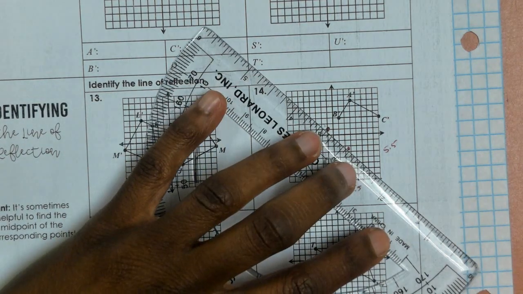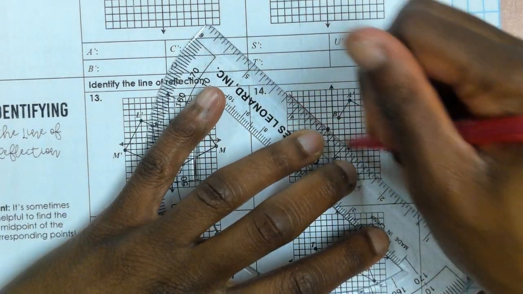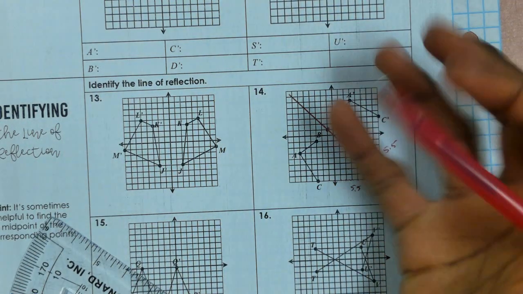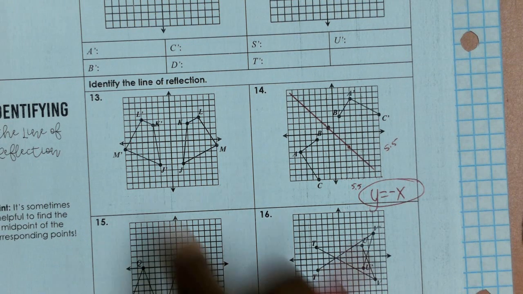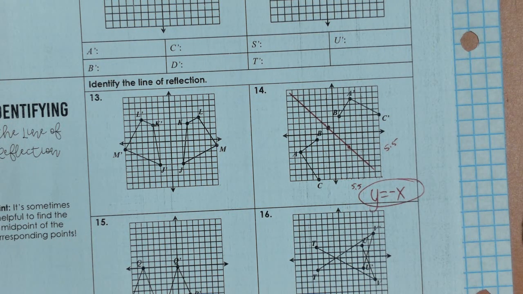And I connect those 2 points, and that shows me that my line of reflection is the y equals negative x equation. So this part you're writing what the line of reflection is. That's it.